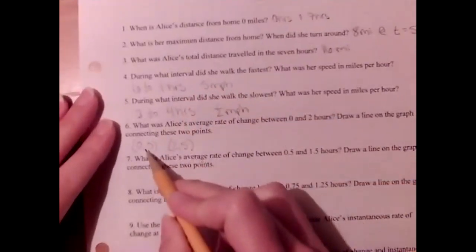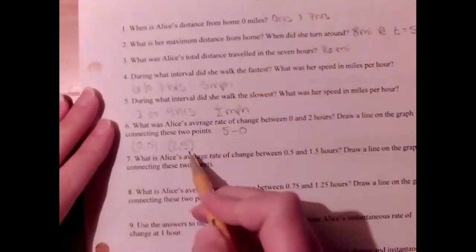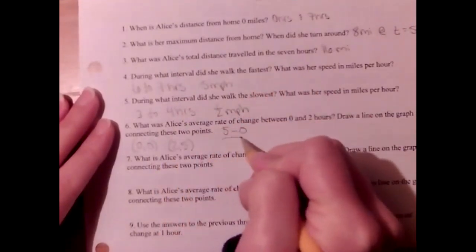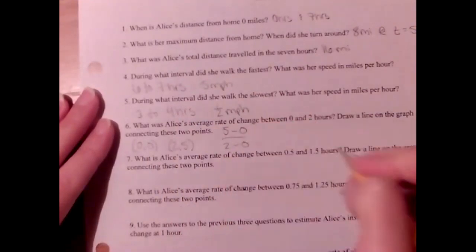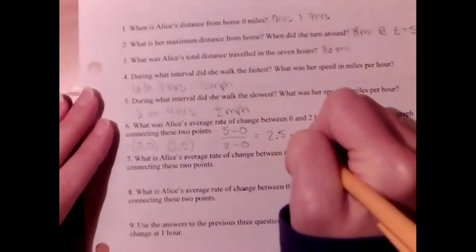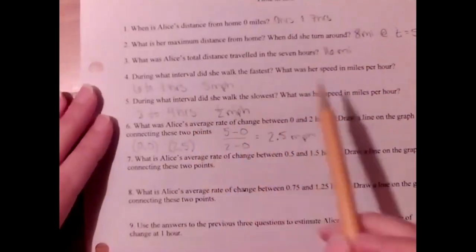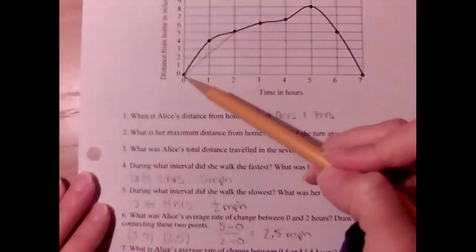So if we do the slope of those 2 points, and you're going to use the slope formula a lot, you're going to subtract the y values and then subtract the x values. And so we would get 5/2 or 2.5 miles per hour. Now that is an average rate of change over that interval.